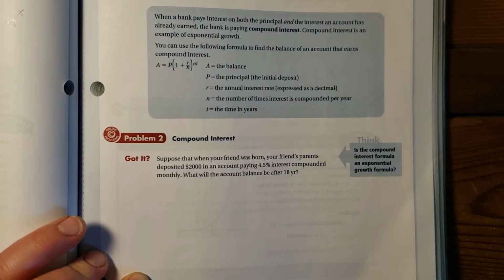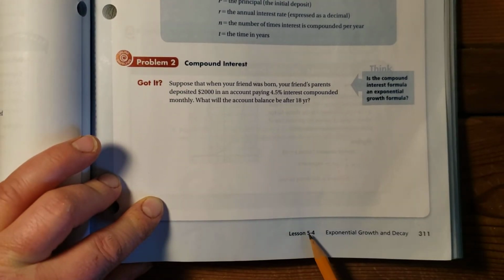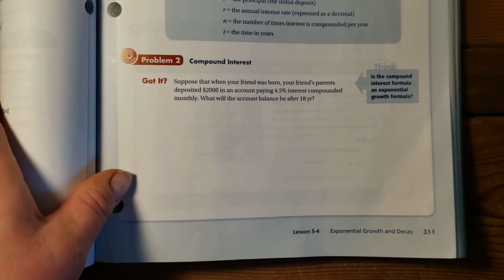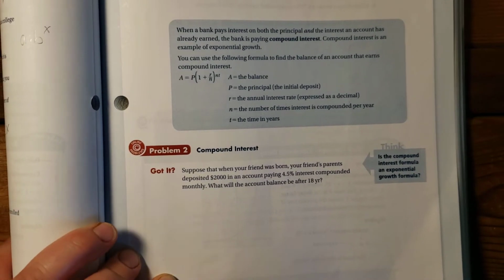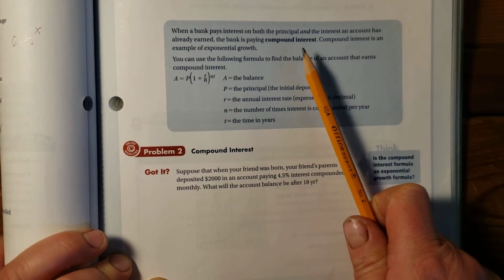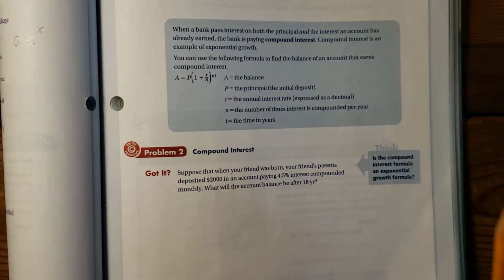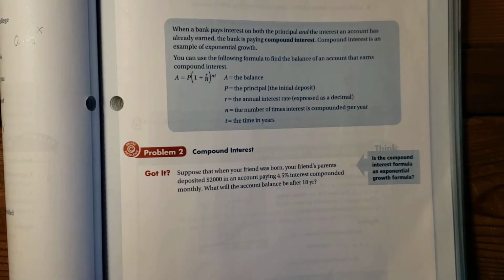Okay, this is IM1. This is lesson 5-4, exponential growth and decay. So one of the most applicable ways we can use exponential growth is talking about compound interest. That's almost always the interest you get paid at the bank. That's where they don't just pay you on the $100 you put in, but every month they increase it by a little bit based on the $100 plus the 1/4 that you made or whatever it is.